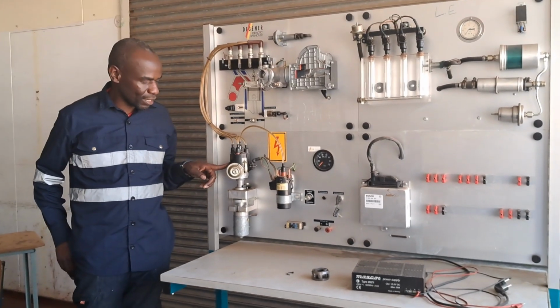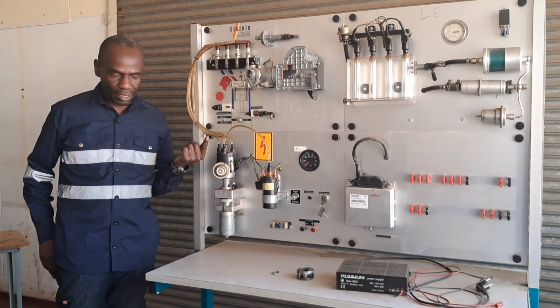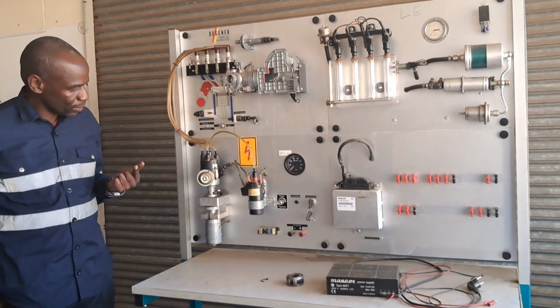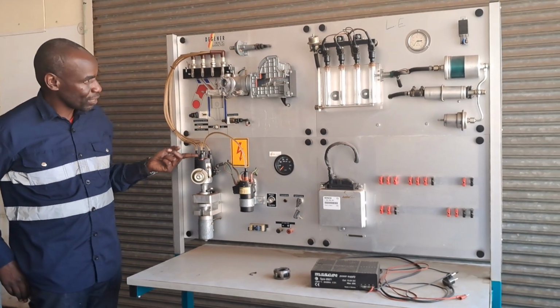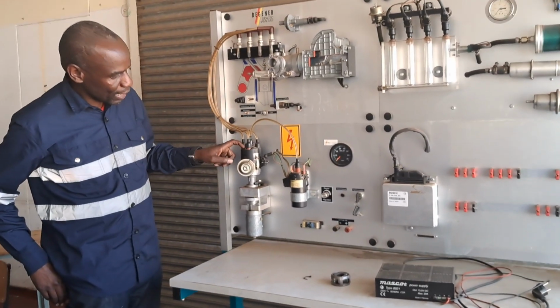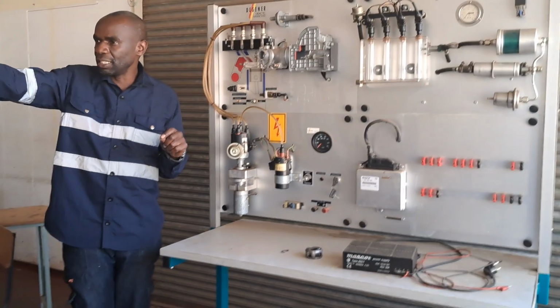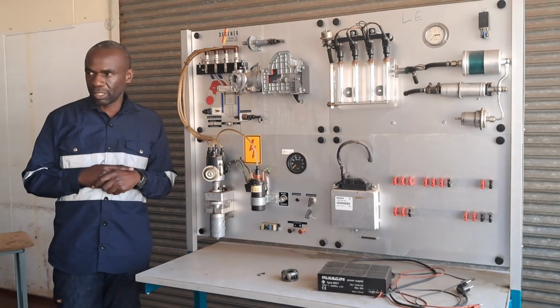Then the distributor itself. Inside the distributor we have a sensor which monitors the rotational speed of the distributor, as well as determines the specific point at which the spark is going to be introduced. So inside the distributor, a sensor. We call it a Hall type sensor.